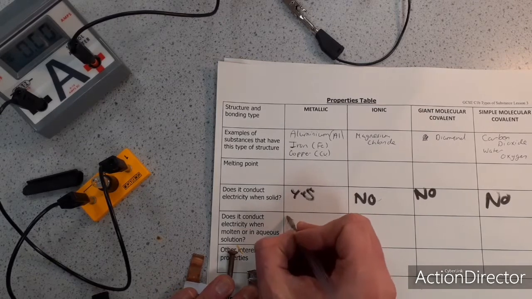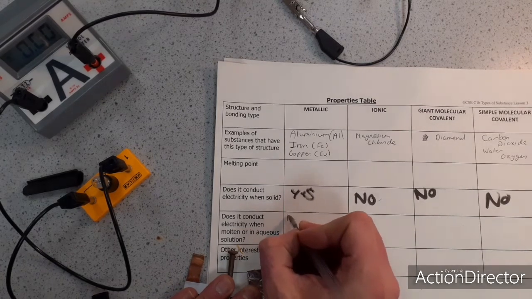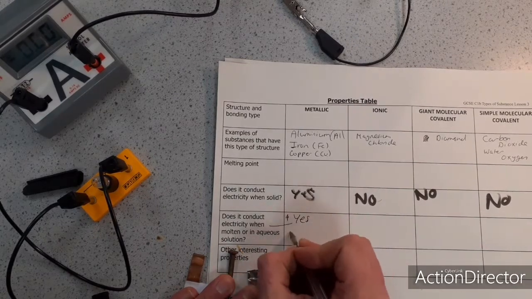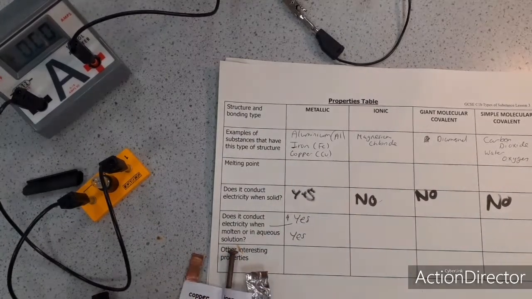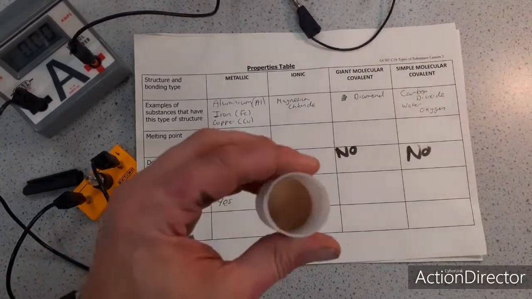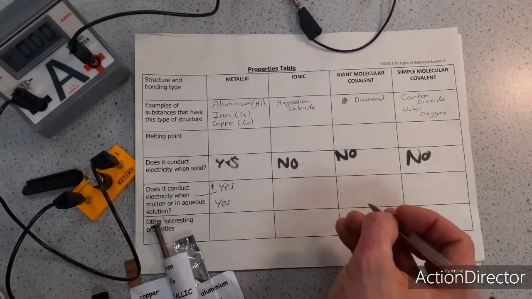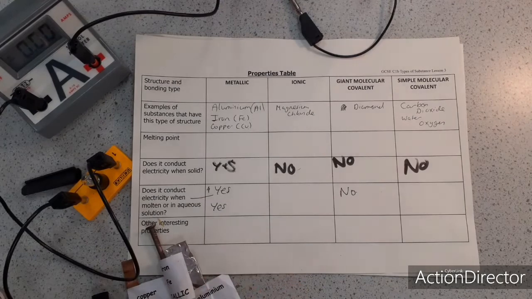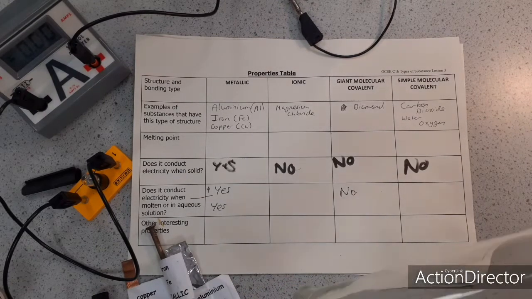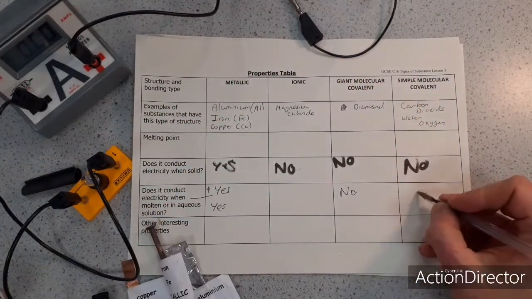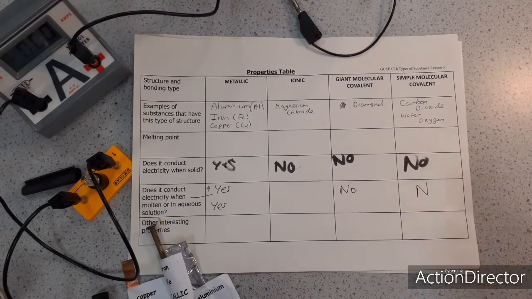So metallic substances, if I did melt them, they would conduct when they're melted, and when they dissolve, they'd also conduct. The giant molecular covalent substances, the sand and the diamond, the melting points are too high, but they don't conduct. And the simple molecular substances, even when they're gases or liquids, as I've just proved, they don't conduct. However, I am going to show you something interesting.